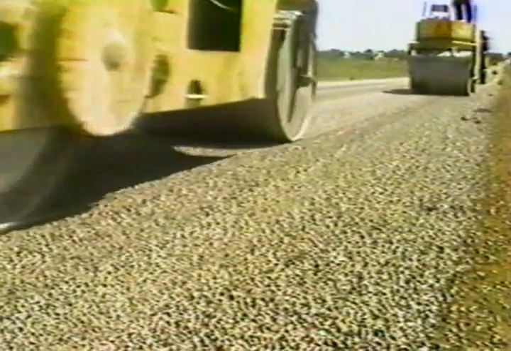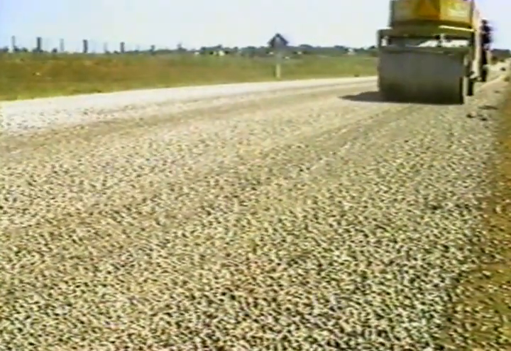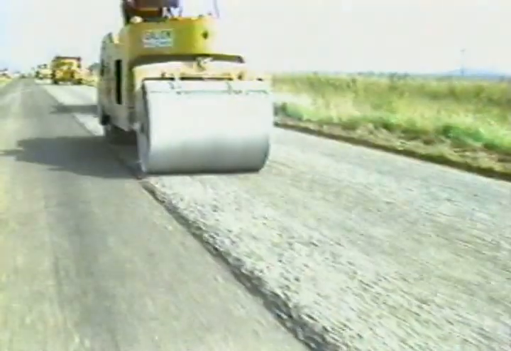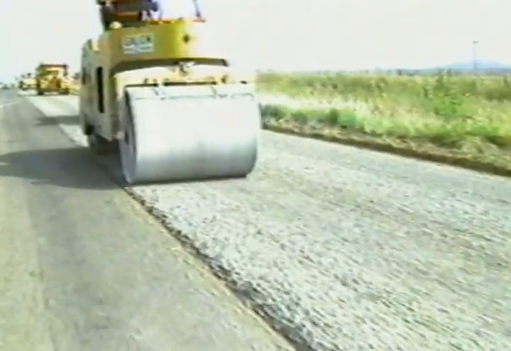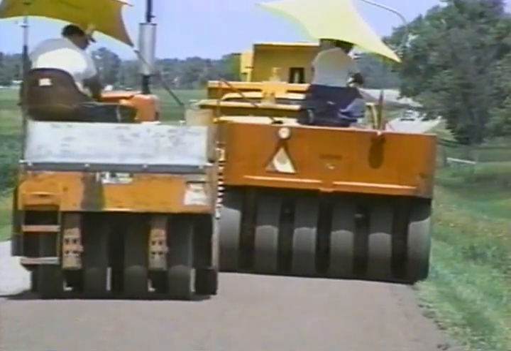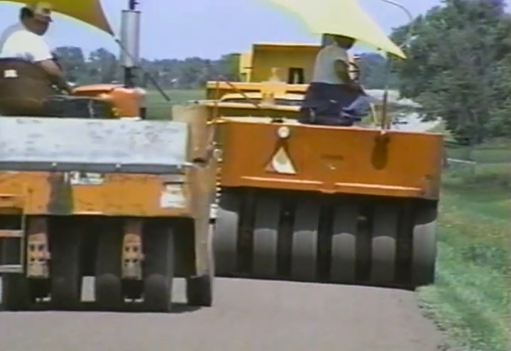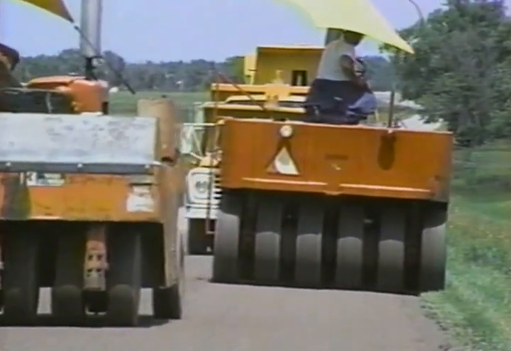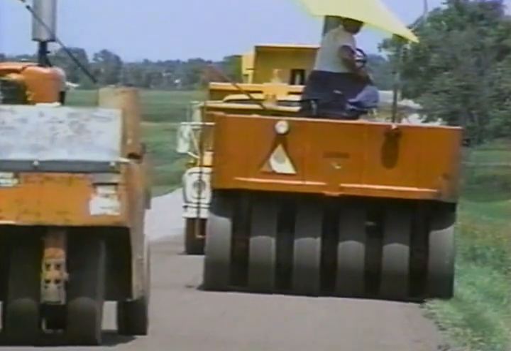Steel-wheeled rollers may be used to roll chip seals too. However, the drums sometimes crush the aggregate and bridge over low areas of the surface, so generally they're not recommended. As for the number of rollers, 2 or more are ideal. Your agency, however, may be limited on equipment, so the actual number will vary.